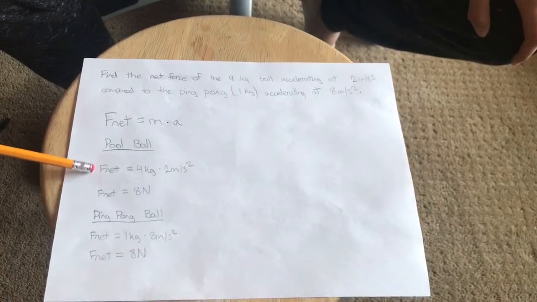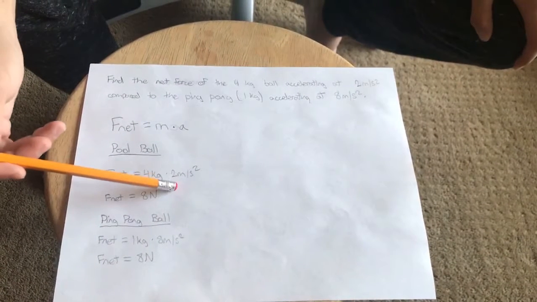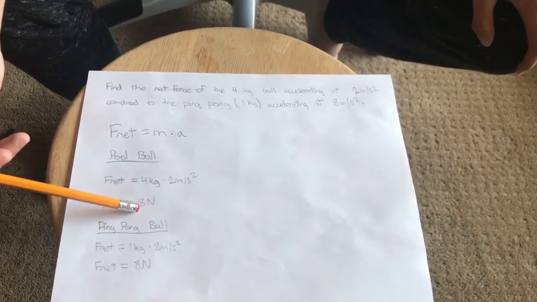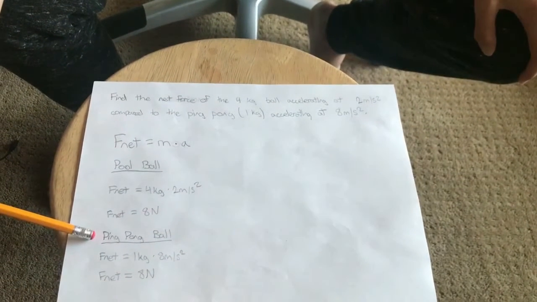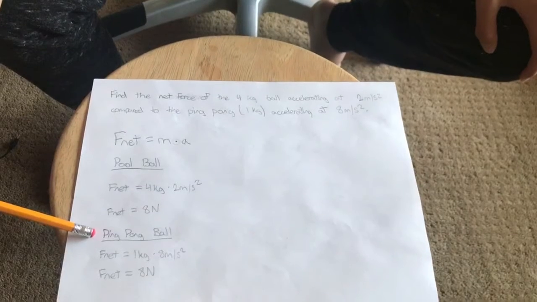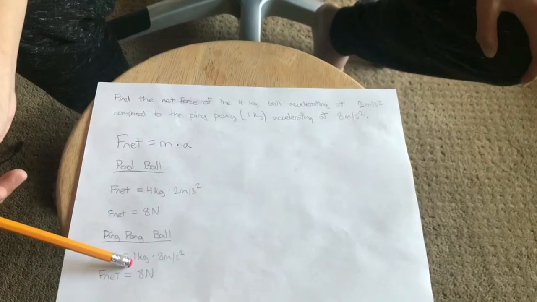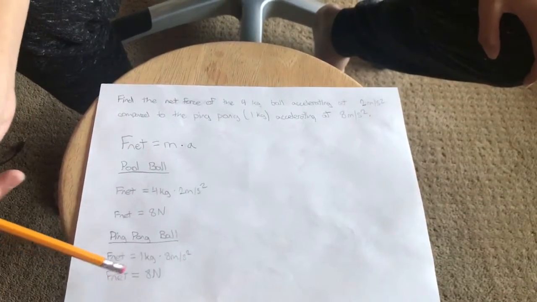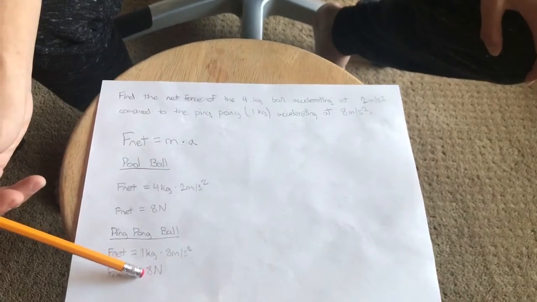For the pool ball, F net equals 4 kilograms times 2 meters per second squared. Therefore, F net equals 8 newtons. We also have the mass and acceleration for the ping pong ball, so we plug those into the equation as well. F net equals 1 kilogram times 8 meters per second squared. The answer is also 8 newtons, which means that the balls have the same net force.